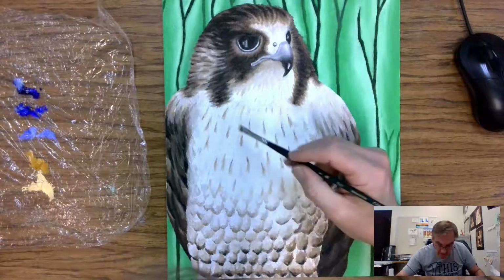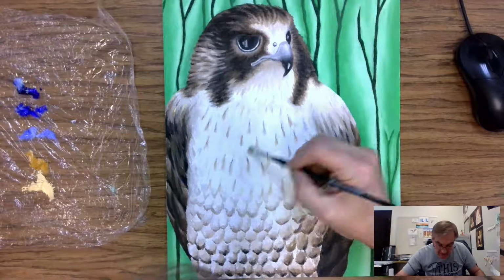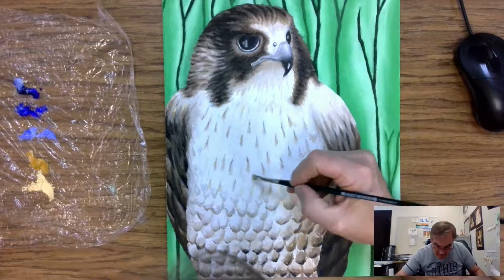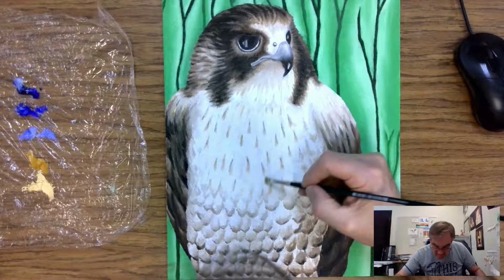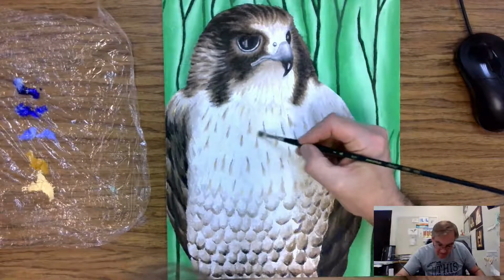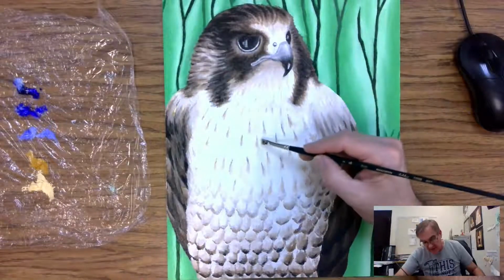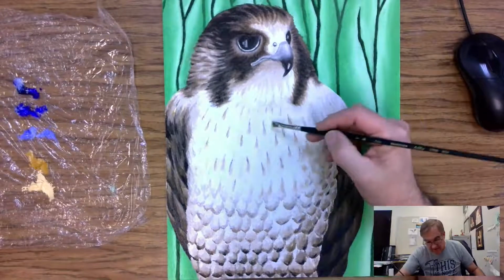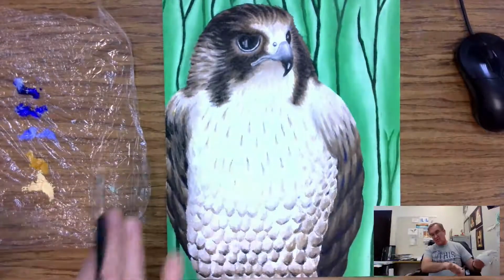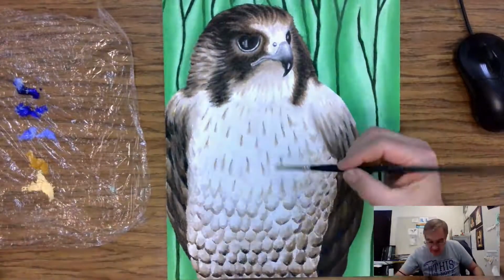Remember, just scraping some of the paint off onto the textured surface. And so it gives it a little bit more, not quite as flat a surface. We start to see those feathers a little bit more as we have it rotating across, maybe.